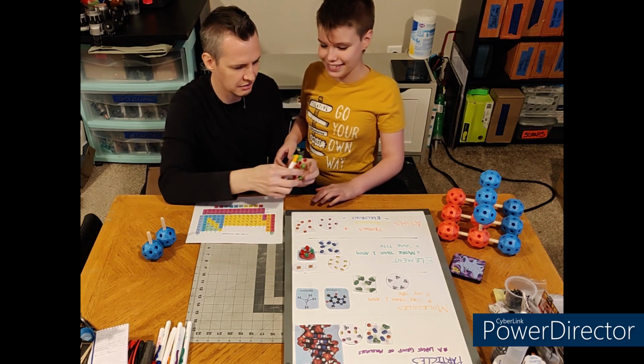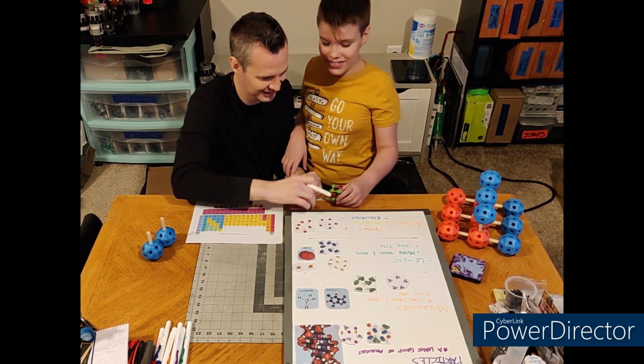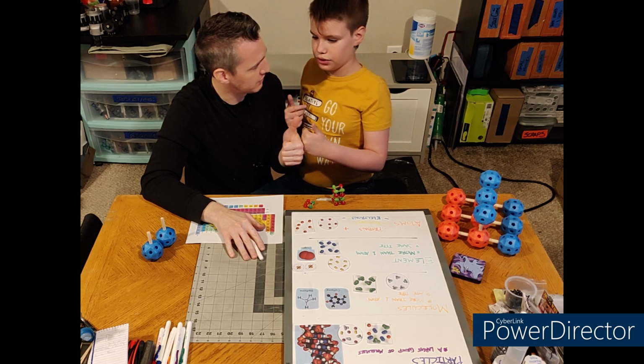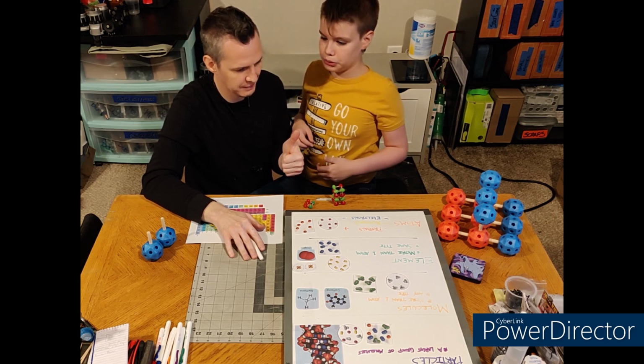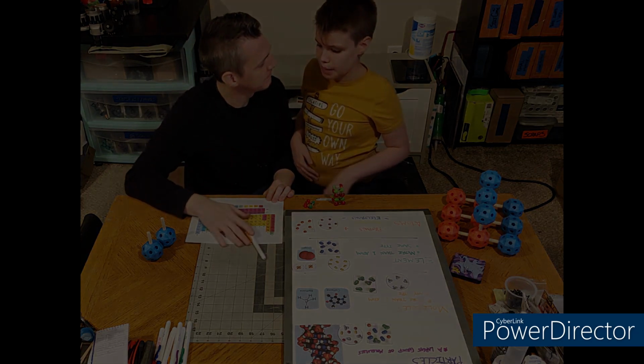Did you like our little jelly bean models? Okay. Just a good vocabulary review, right? Okay, we'll keep practicing. Good job. Nice science.